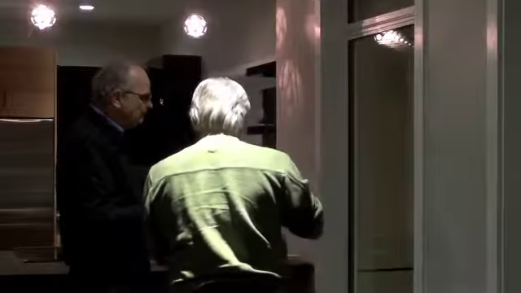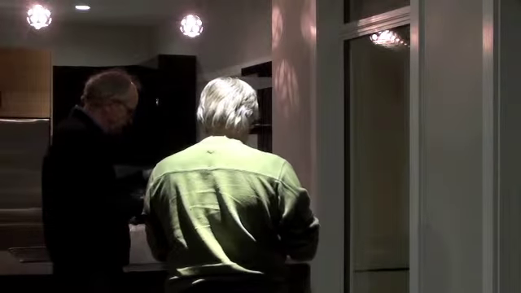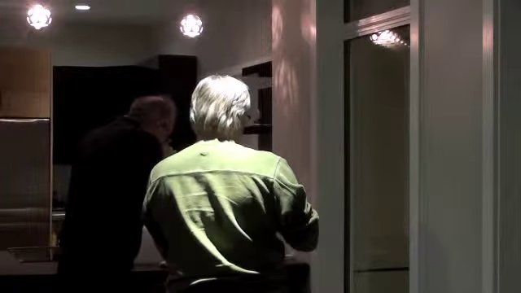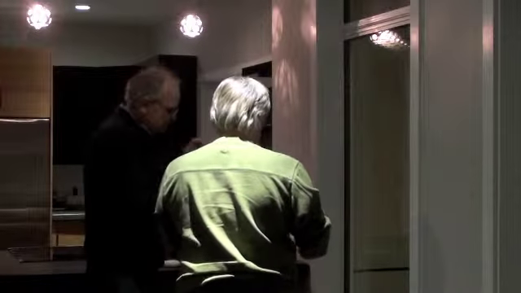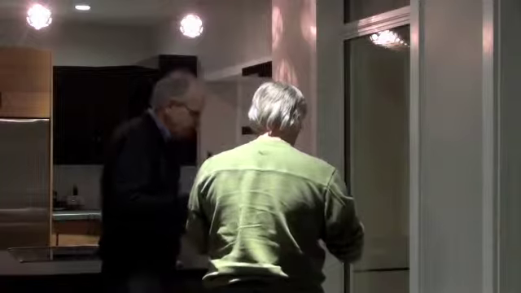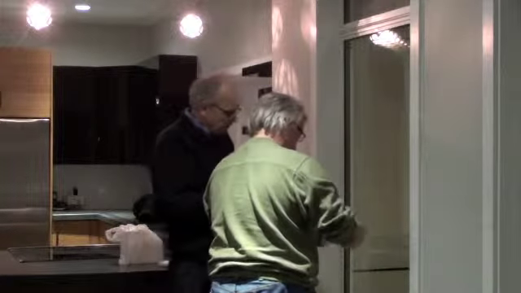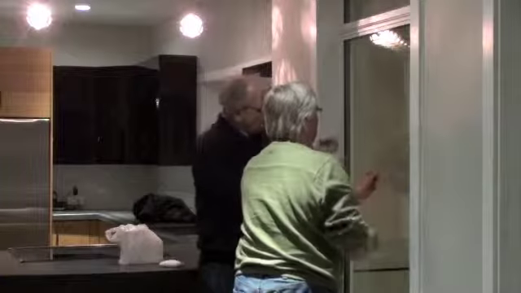I lost the display. Oh, pressing it, yeah, okay. So if you want to just put one of the thermocouples right on the window here.